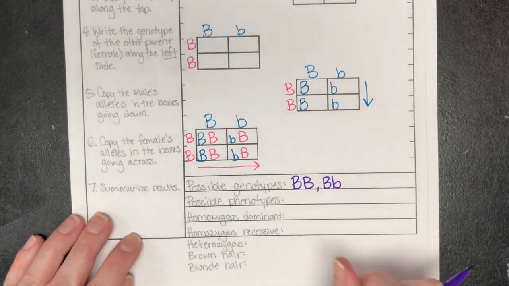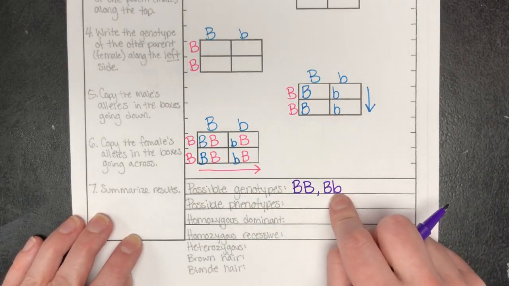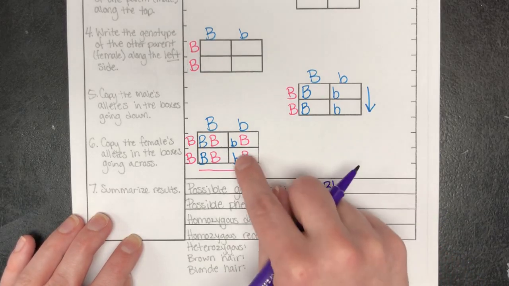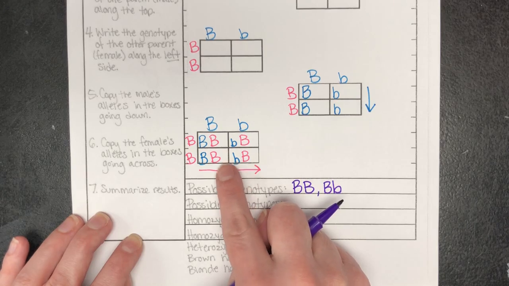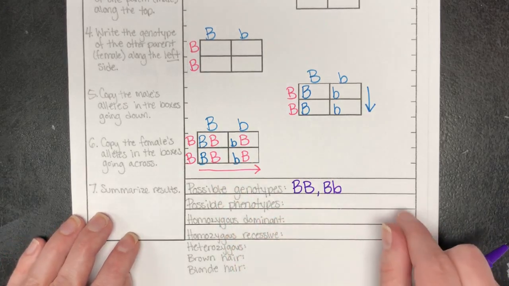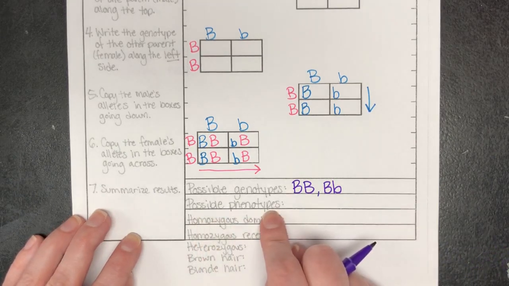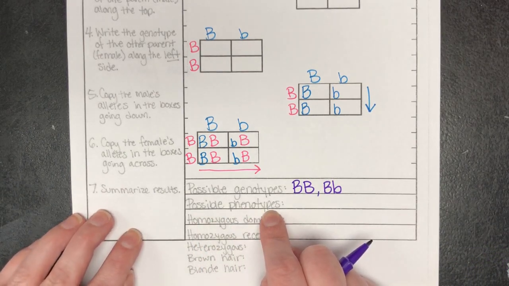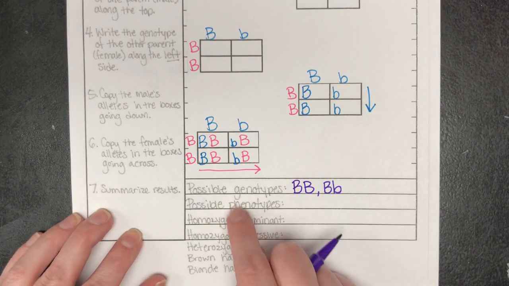So after we're done making that Punnett square, it's okay to stay like that inside the Punnett square, but I'm gonna write it like this over here, okay? Now notice, there is no little b inside these boxes. So that is not a possible genotype given this cross. Next, we have possible phenotypes. Now remember, phenotype is our physical appearance.